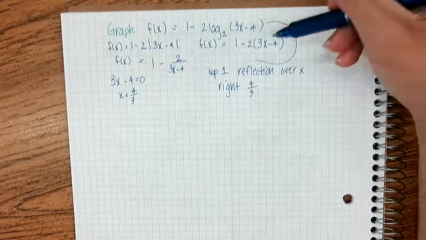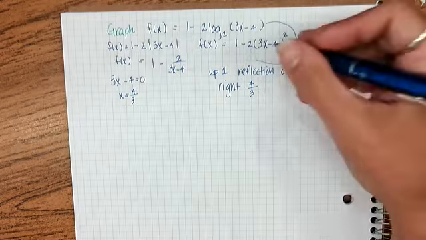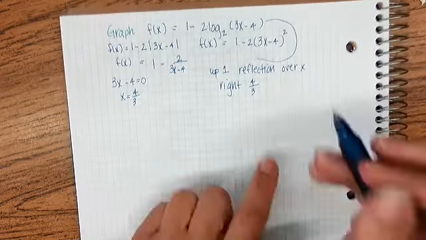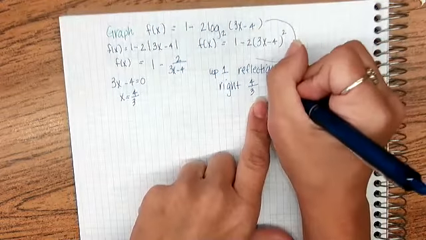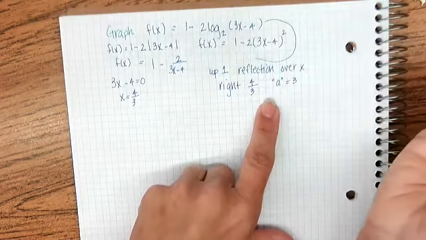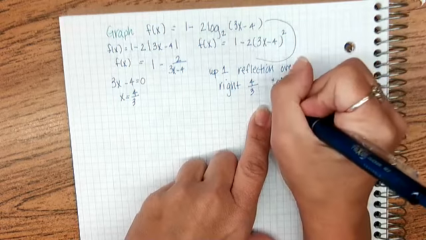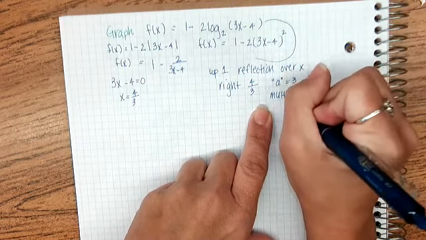All right, and then the x-coordinate is going to be multiplied by 1/3. The a value, so to speak, that your book talks about, the coefficient on x is, in this case, 3. So we are going to multiply by 1/3.